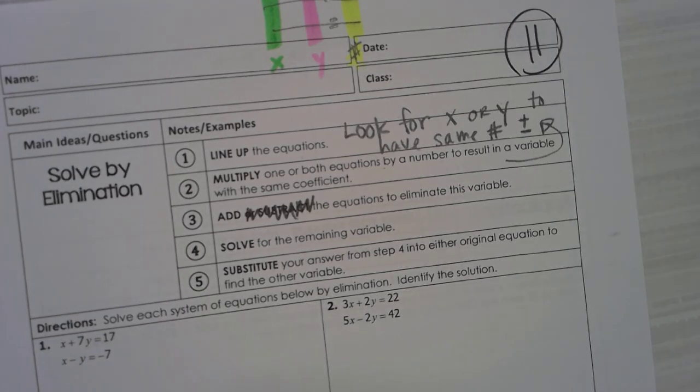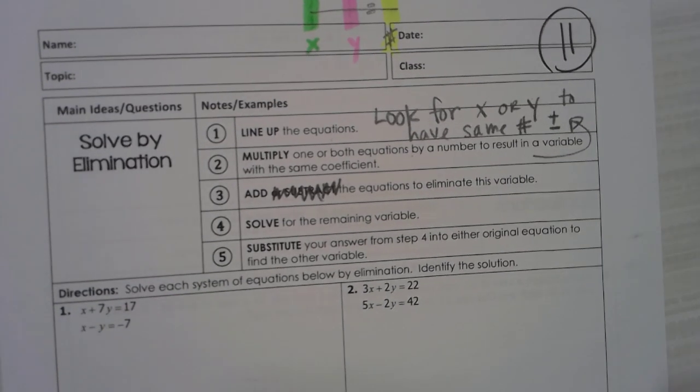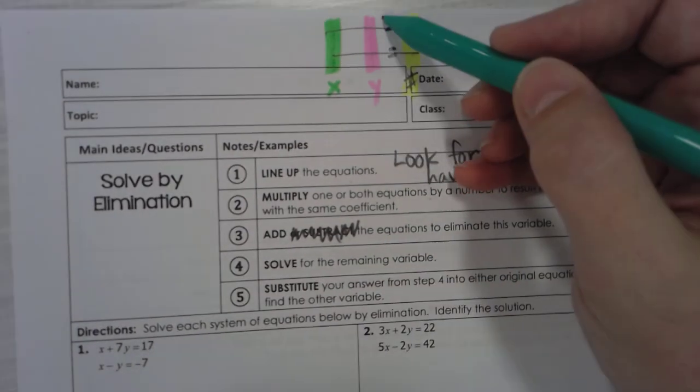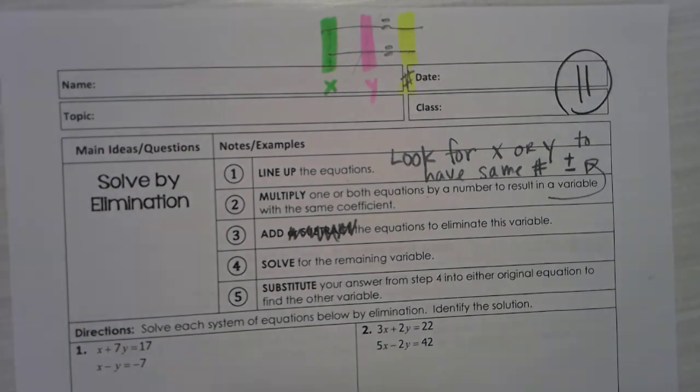I'm just going to cross that part out. I want you to add your two equations together because you're going to have one positive and one negative. Positive 3 plus negative 3 goes away to 0, right? Hence the term elimination, right? Negative 2 plus positive 2 eliminates, goes away to 0. So we're just going to put a slash through it, like it's going to go away, right?